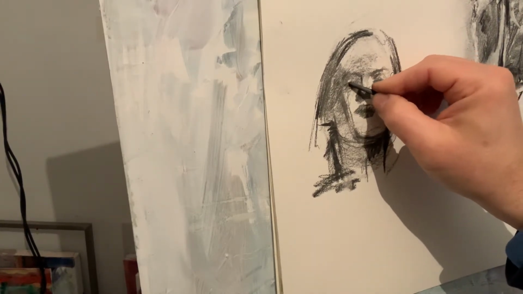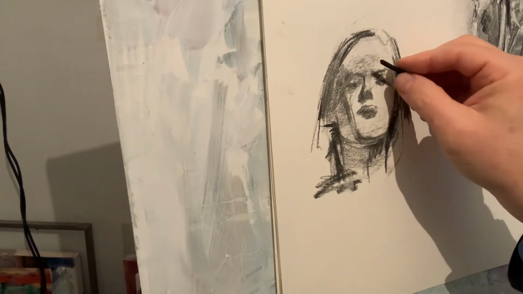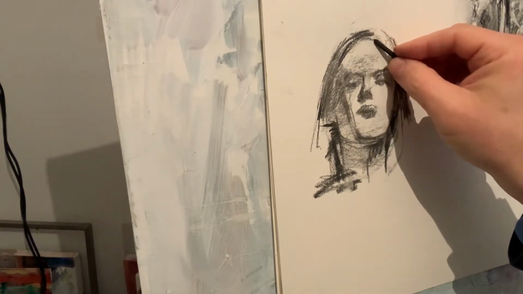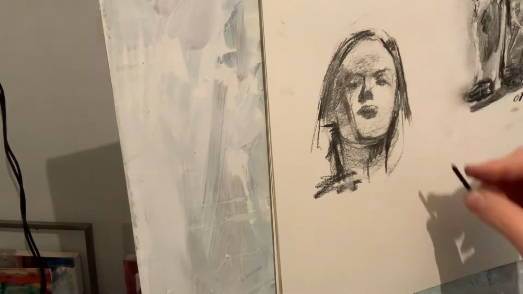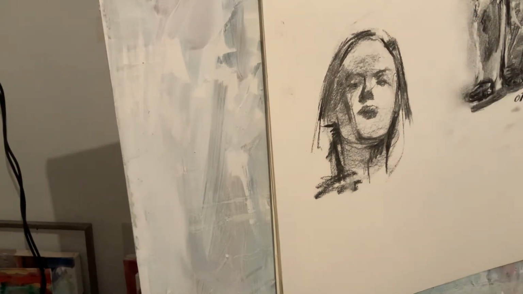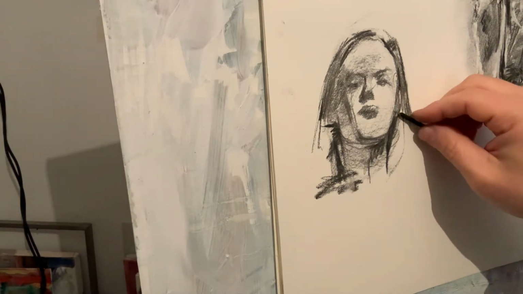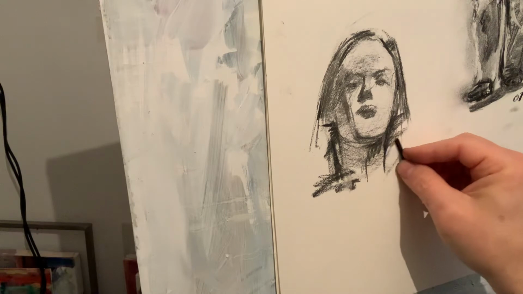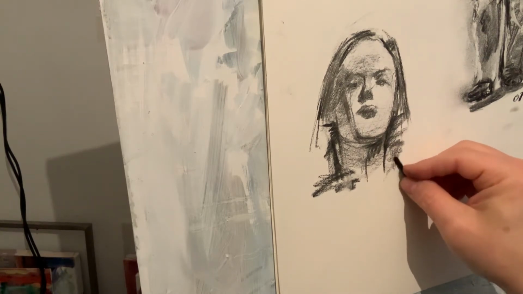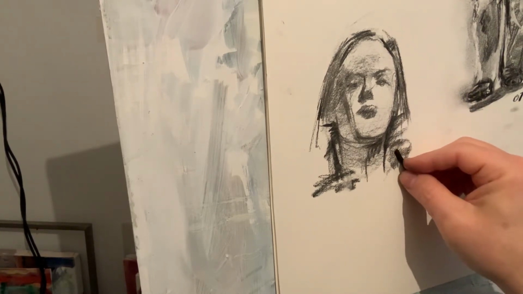The eye slightly open. Hair. Really soft approach on her hair.